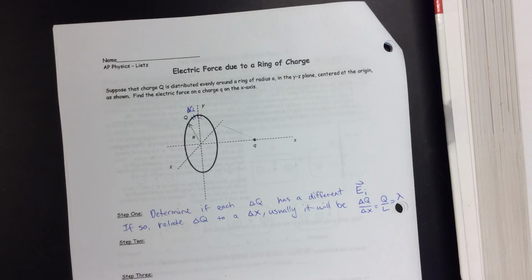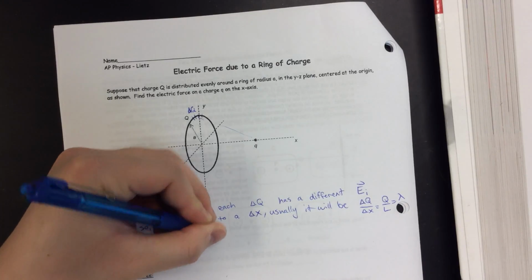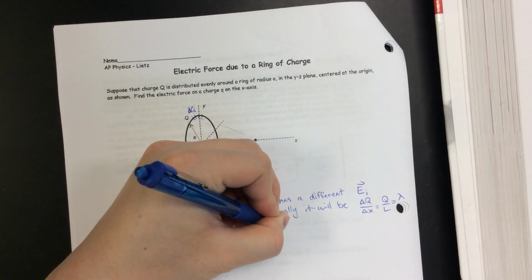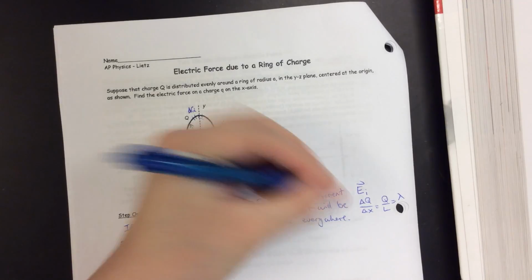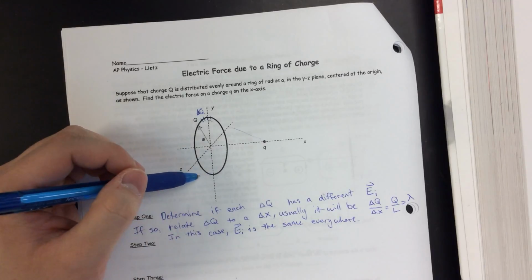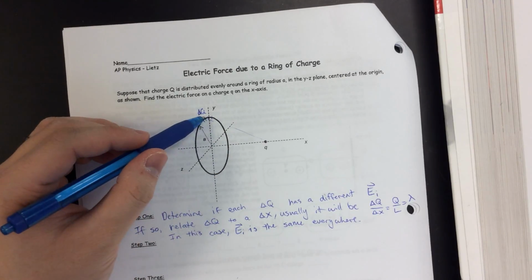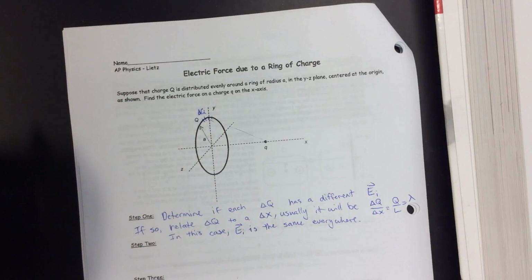In this case, E is the same everywhere. It's the same for each piece because they're all the same distance, and if you chop it up into delta Qs, they all have the same charge.